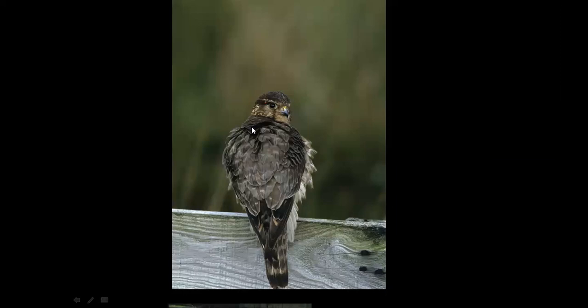But I guess he was good enough for the female in this particular case, and sure enough, he was a good enough bird too. So when you look at a brown merlin, be careful you don't automatically assume that it's a female. It could be an immature male, and we'll come across this phenomenon elsewhere.